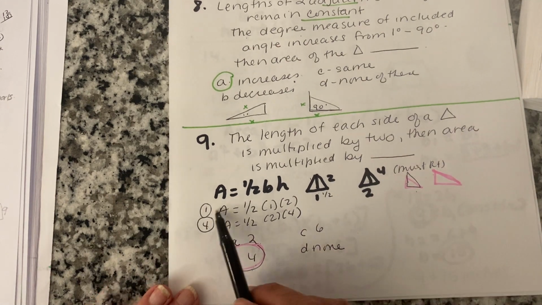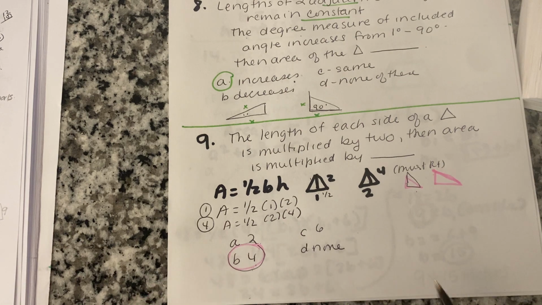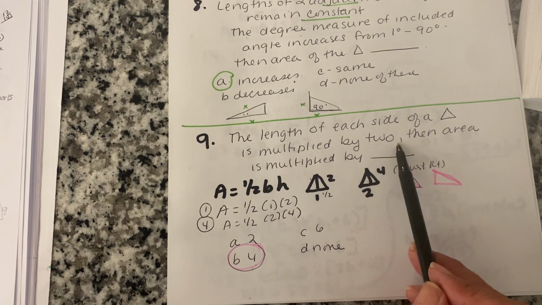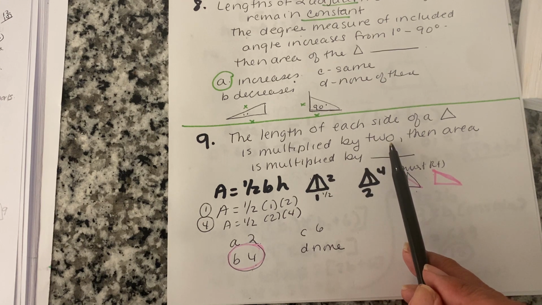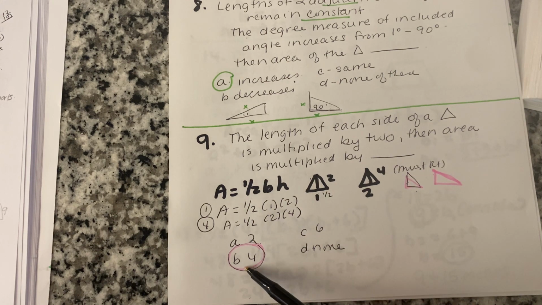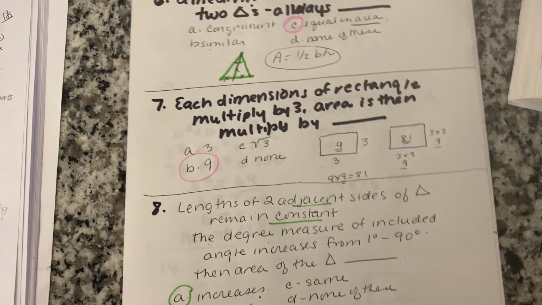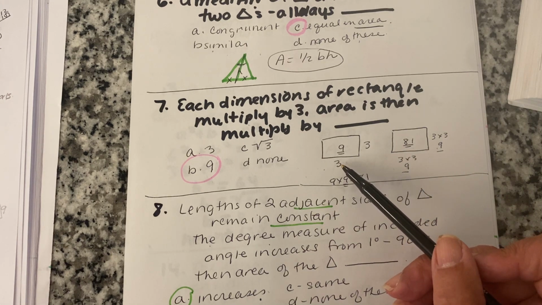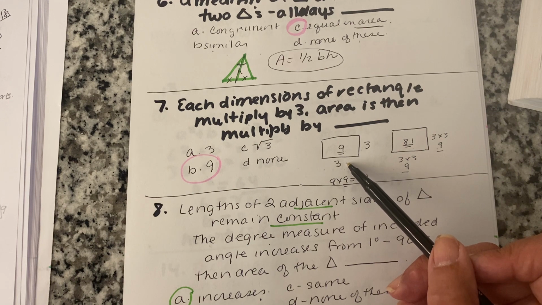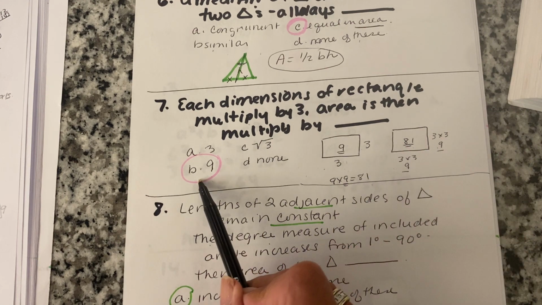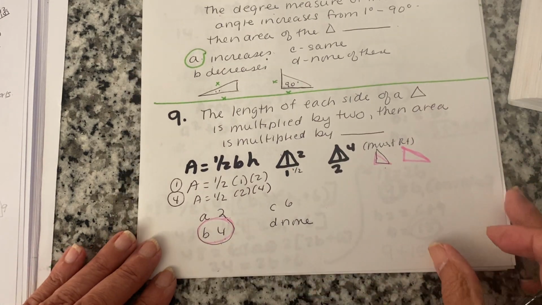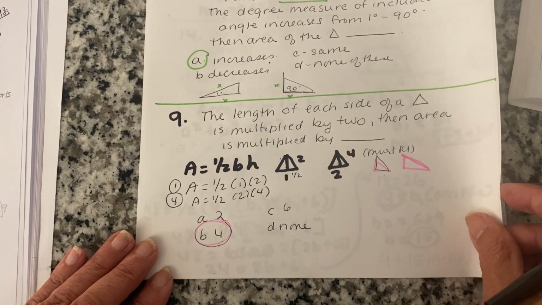Because we're talking about area, it's going to be 4. I made this example here. You don't have to do that, but if you multiply each side by a number, you multiply the area by the square of that number. The square of 2 is 2 times 2, equal to 4. The answer will be 4. In the other one, 3 times 3 is the square of 3, so the area is multiplied by 9. Those two questions are similar, but I always do an example so I can know in my head whether it works.